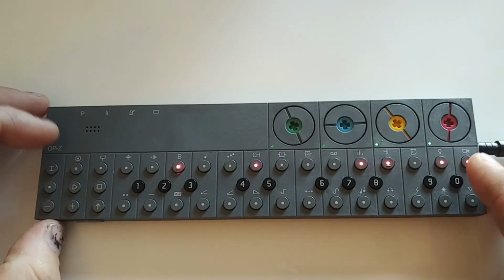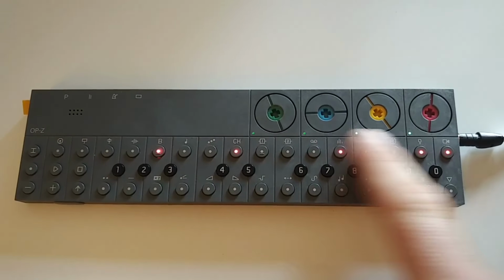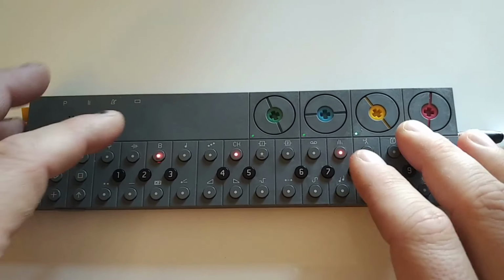So that's how you make longer phrases using just one measure without losing the ability to input 16th notes.